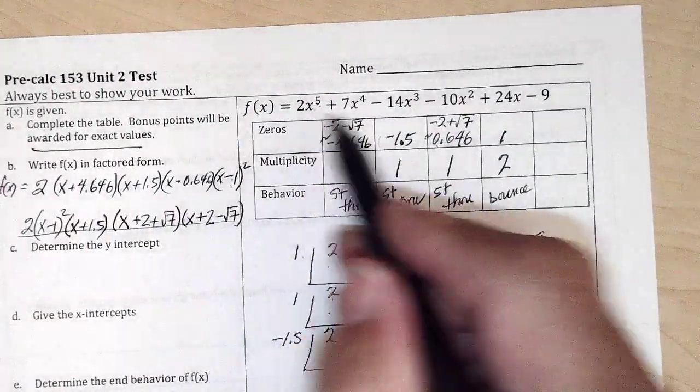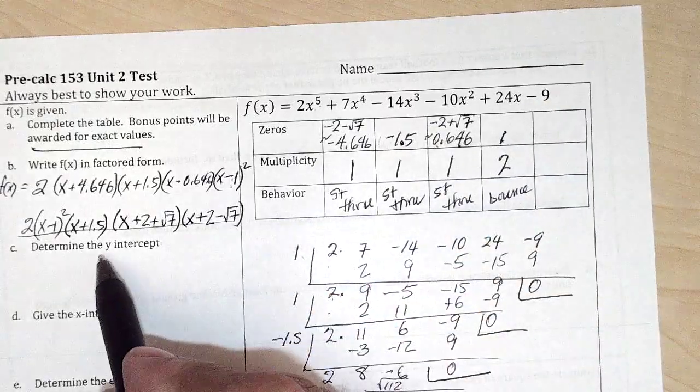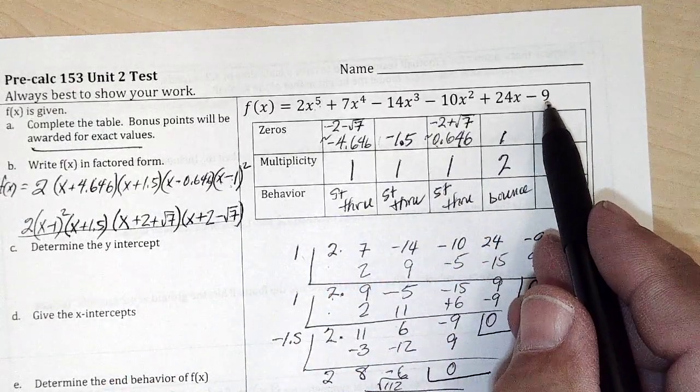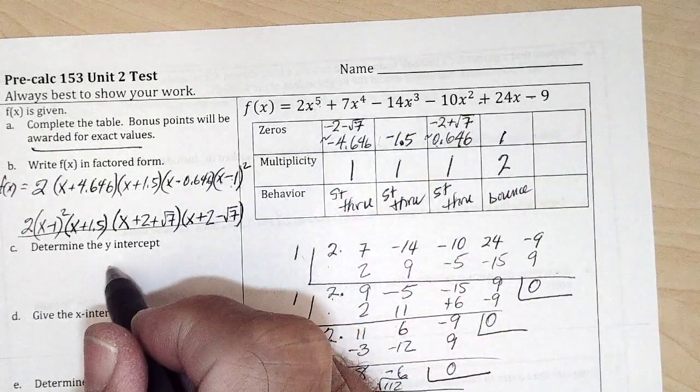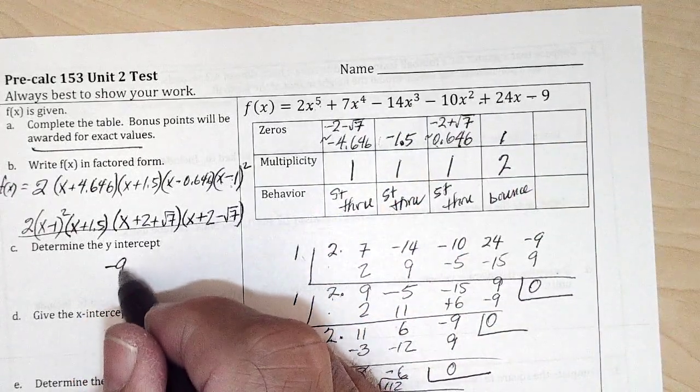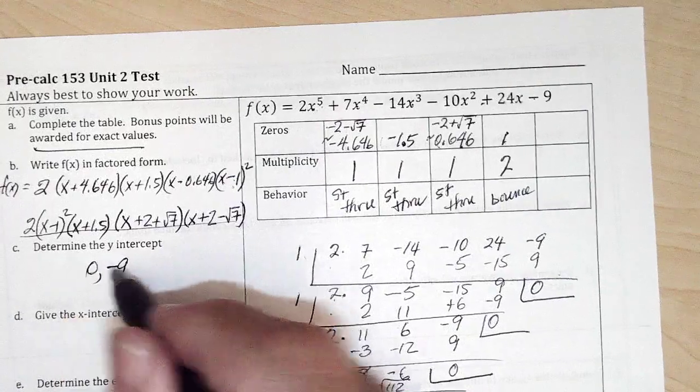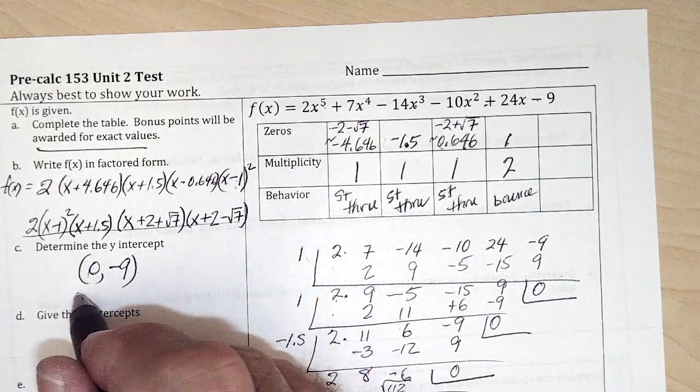Now, some people typed this in on Desmos and tapped to get the y-intercept, and it gave you an approximate answer. The correct answer, if you put 0 in for all the x's, you're going to get -9. If you put in 0 for the x's, you get -9, and the intercept is a point.